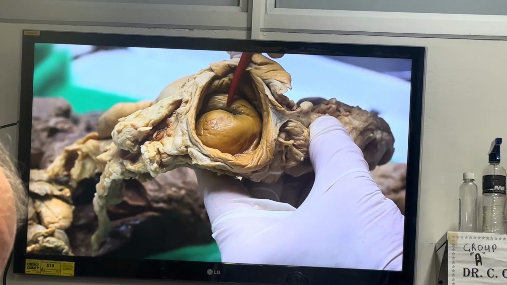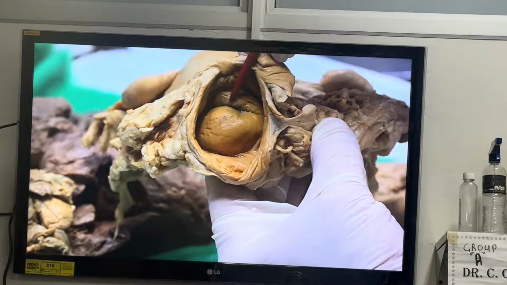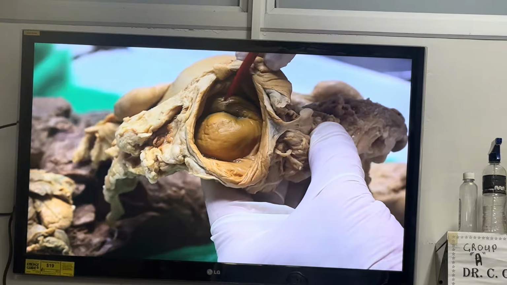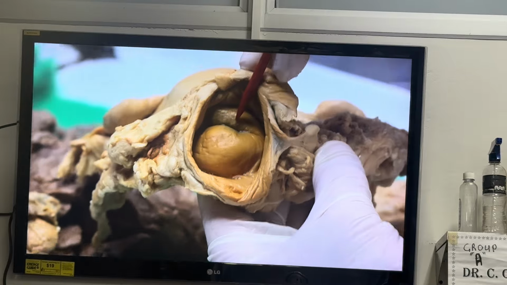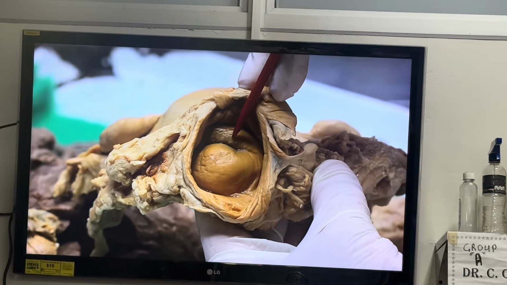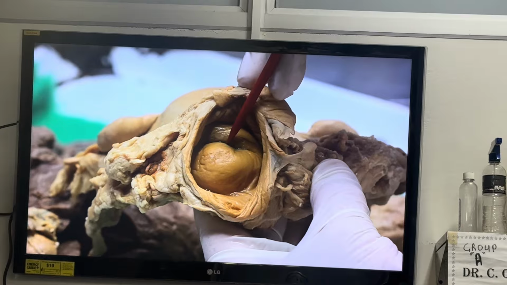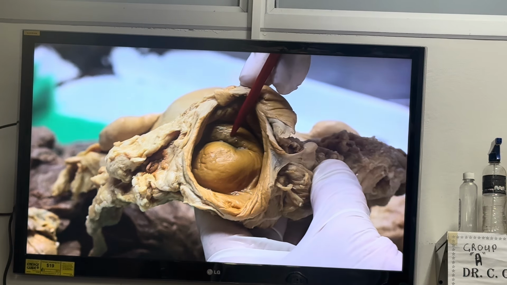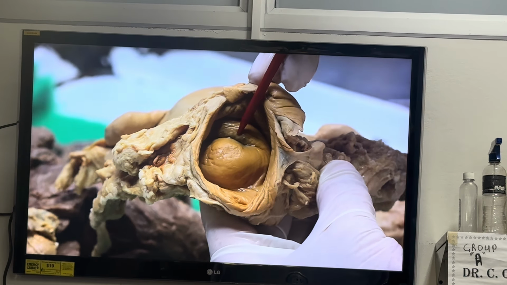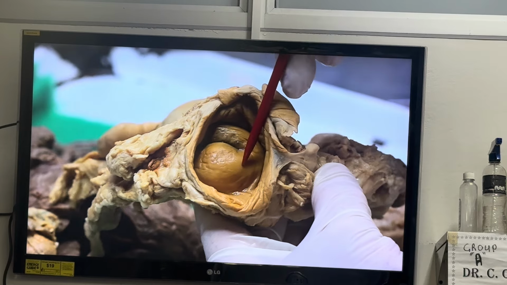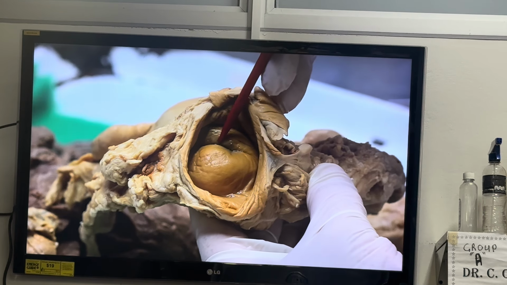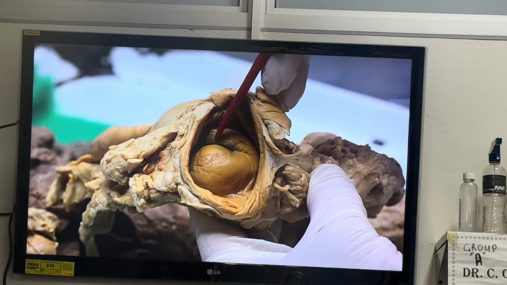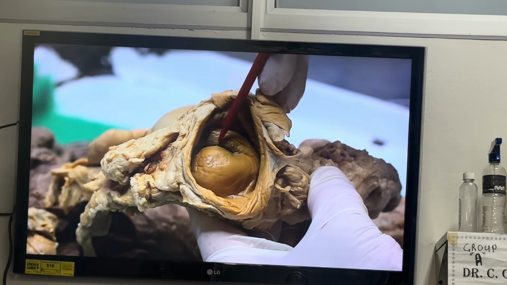Now, if you look here, you see that the color changes. There's a distinct color change right here. This is the area where they do a pap smear. This is where we get the change from one type of epithelium to another. Out here, what type of epithelium? Stratified squamous to ciliated columnar, so we get the metaplasia.